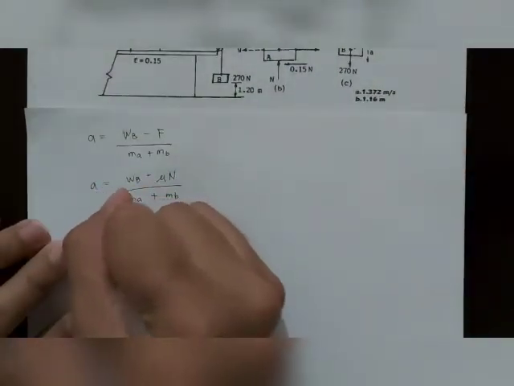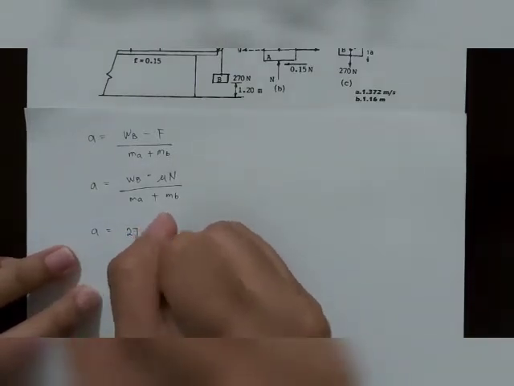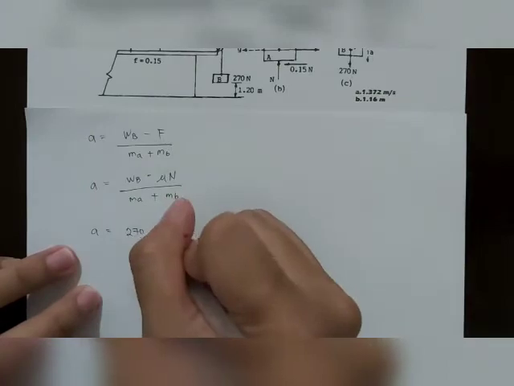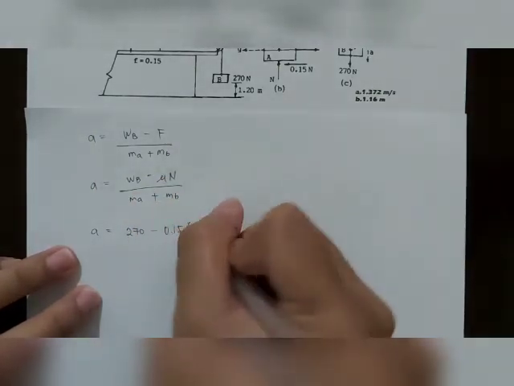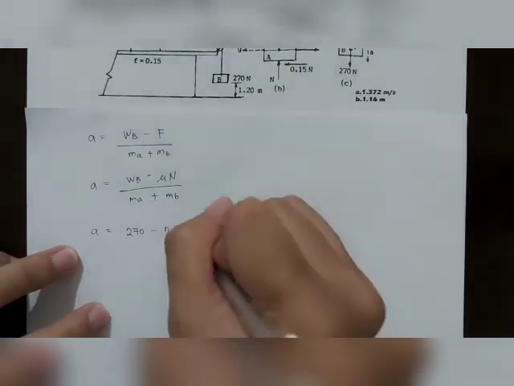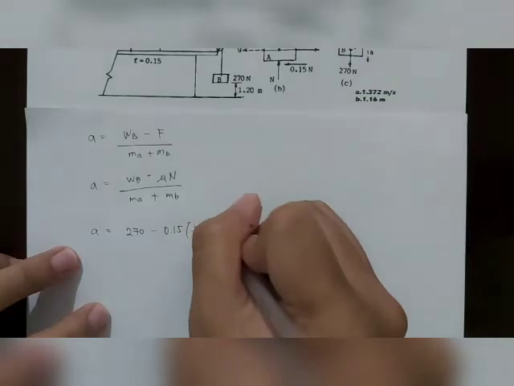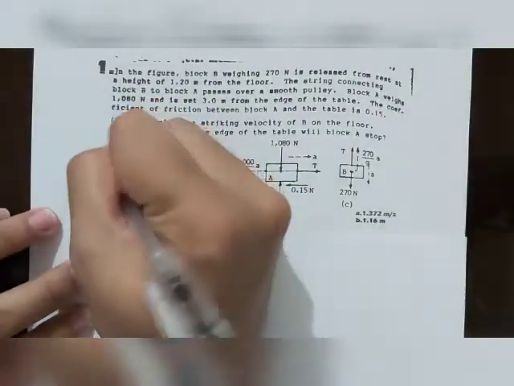So weight P natin is 270 newtons. Minus the mu is given, we have 0.15 times the newton, which is 1080. O yung friction natin, dito siya. Friction.